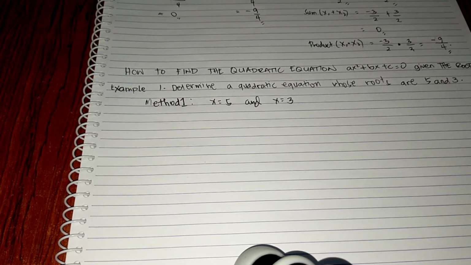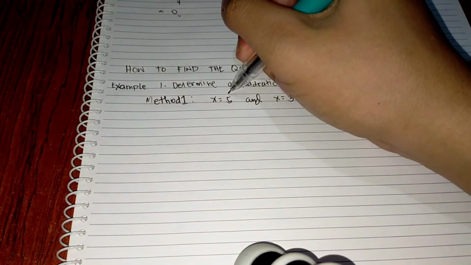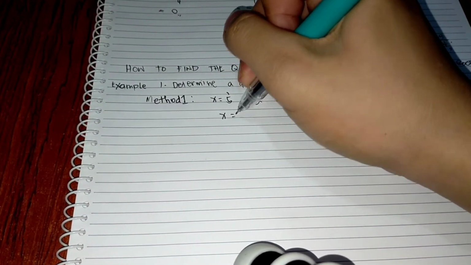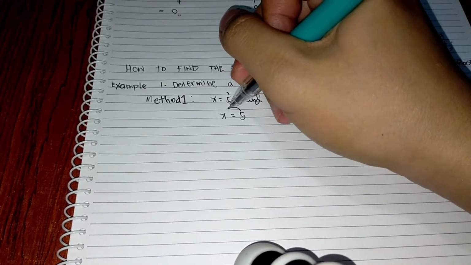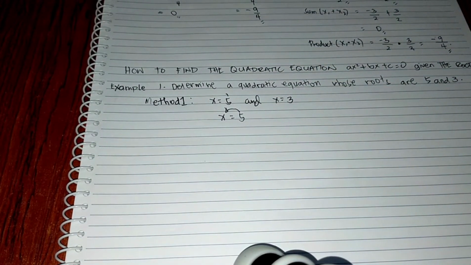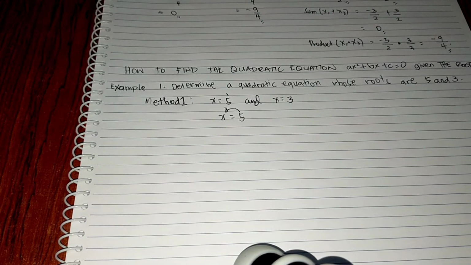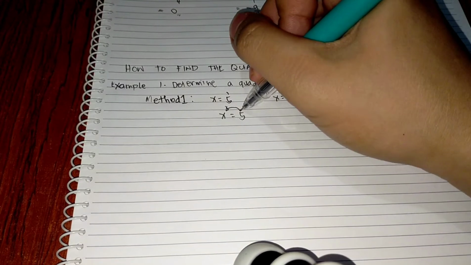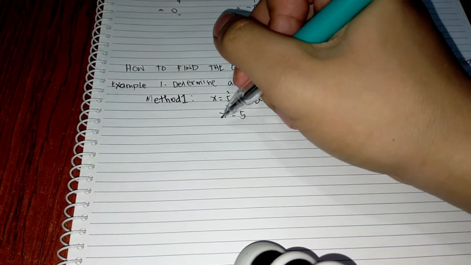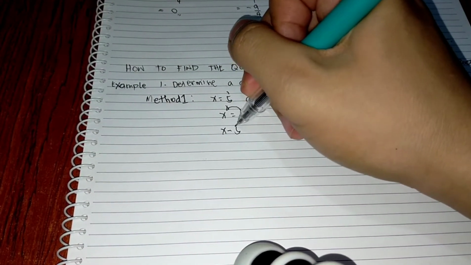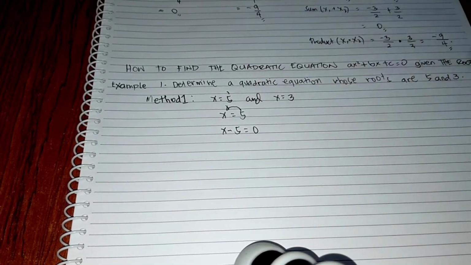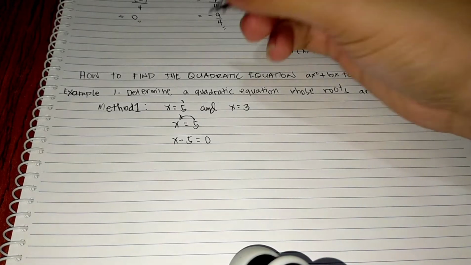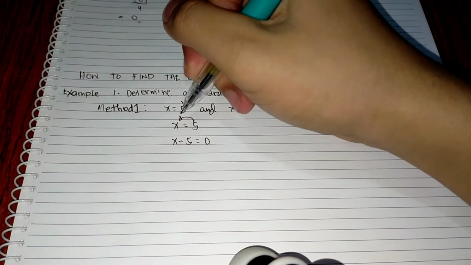Paano? Gamitin natin, since nilipat lang natin siya sa kabila, tama ba? X is equal to 5. Nag-transpose tayo from left to the right. Tama? Nung nakaraan. So, pwedeng, ang gawin naman natin, transpose natin yung 5 from right to the left. So, it will become x minus 5 is equal to 0.